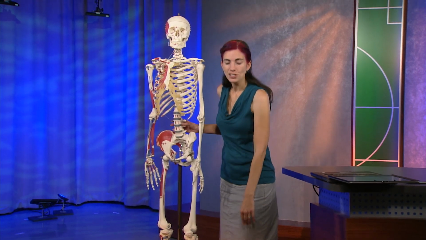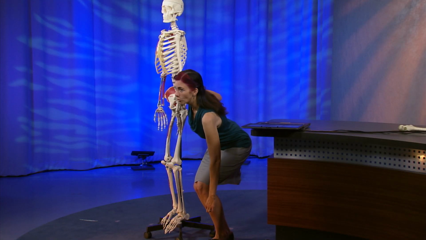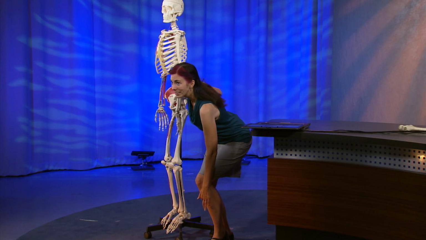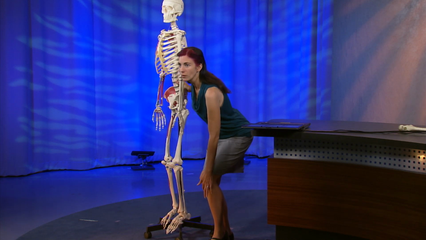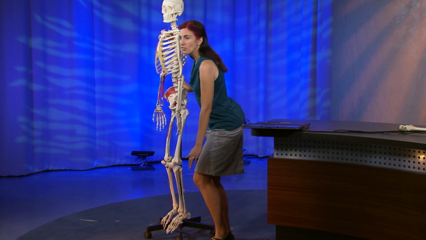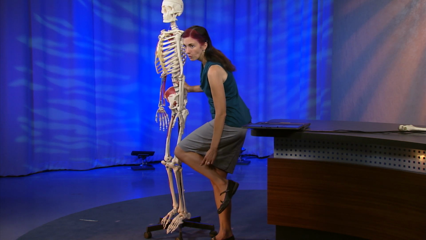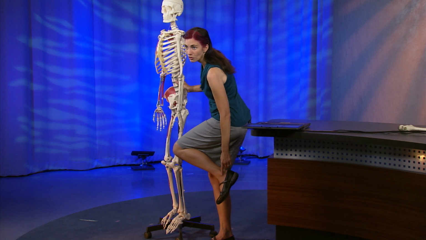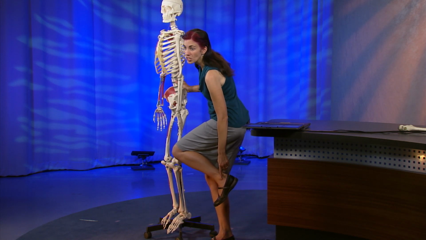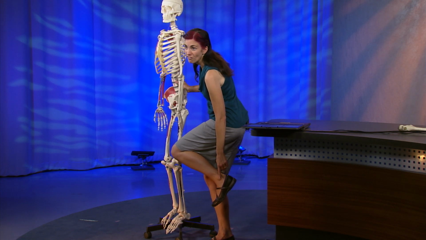If you take a look at your leg and you run your finger down the very front of your shin, that bone that you feel right there, that shin bone, that's actually the tibia. You can feel it right there on the very front. If you move to the side and you run your finger down to the very ankle, there's an ankle bone right there. That bone is actually the fibula.